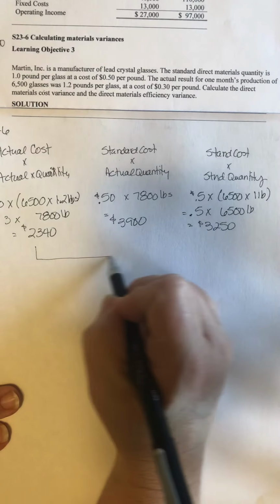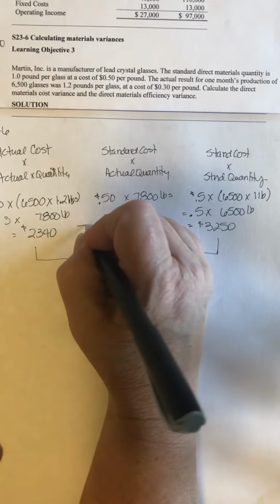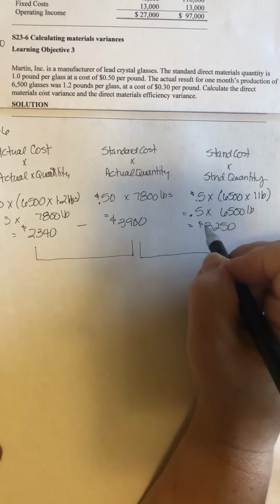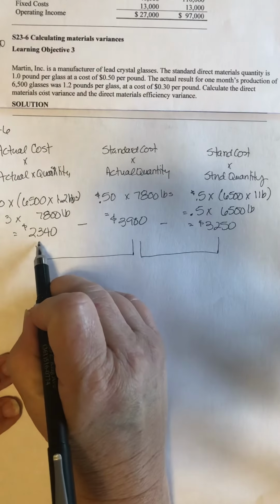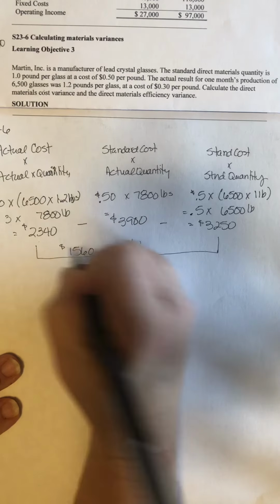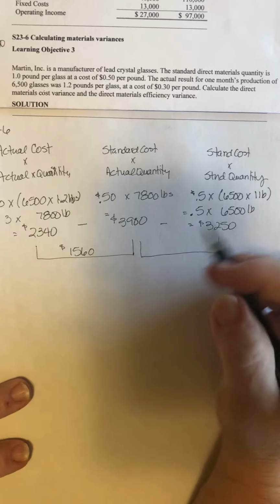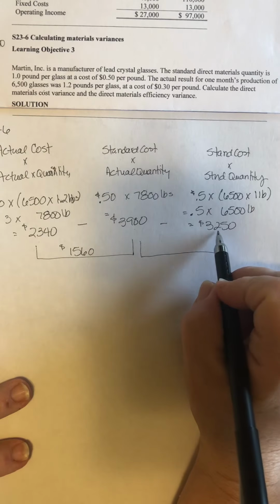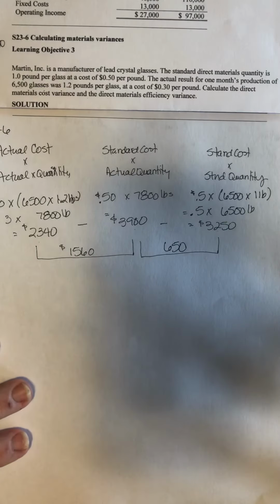All right, then you subtract going across. So 2,340 minus 3,900, and then 3,900 minus 3,250. All right, so 2,340 minus 3,900 is 1,560. And you don't really need to worry about the positives and negatives. You can just put the absolute value of the number. All right, and 3,900 minus 3,250 is 650. But what you do need to do is put whether it's favorable or unfavorable.